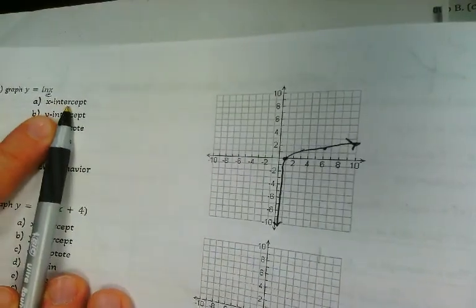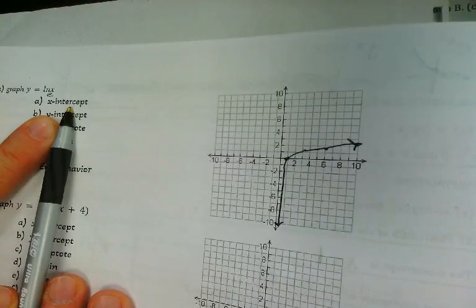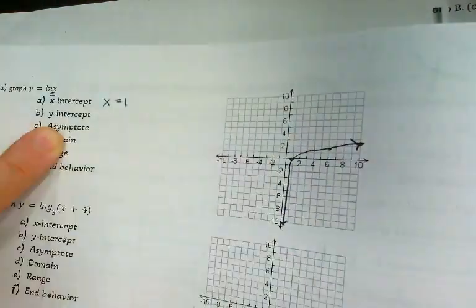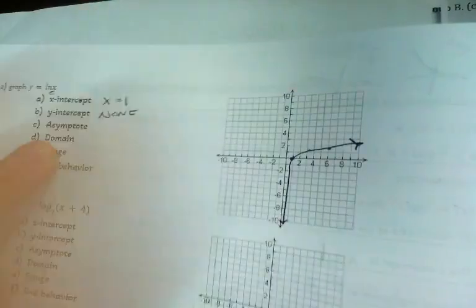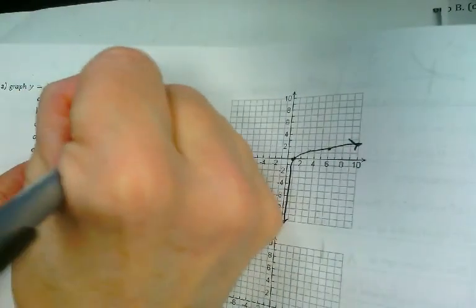All right, Natalie? Apparently I like picking on you today. X-intercept. X equals 1. Y-intercept. Never. There is no y-intercept. You're on fire. Asymptote. X equals 0 is great.